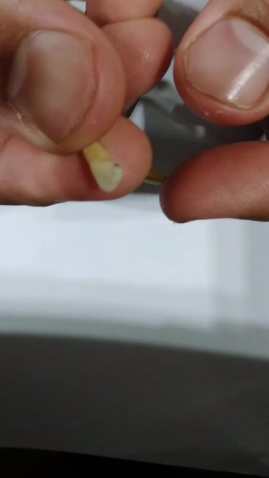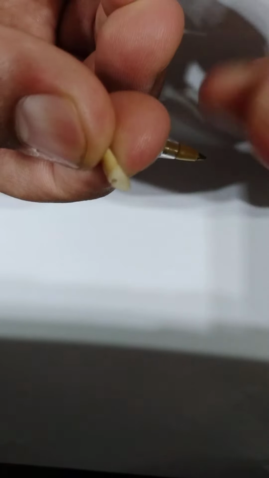Coming to the mandibular central incisor. This is the mandibular central incisor.